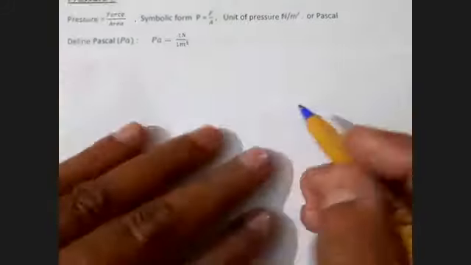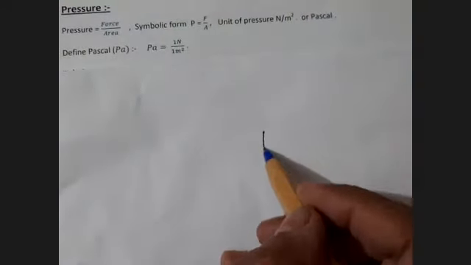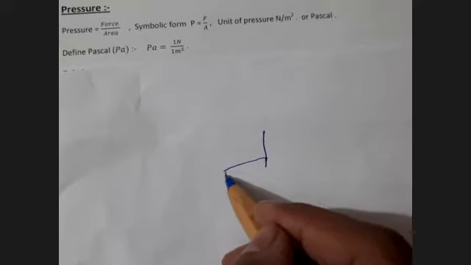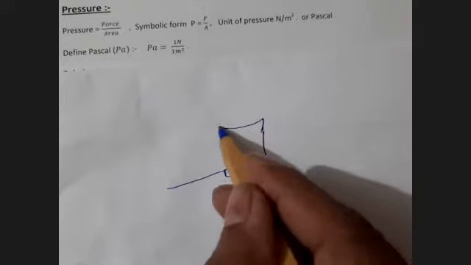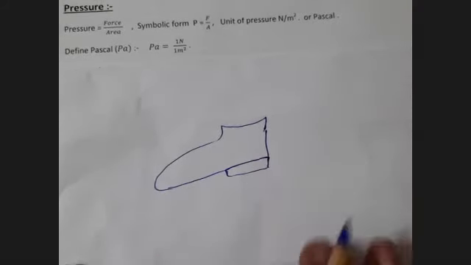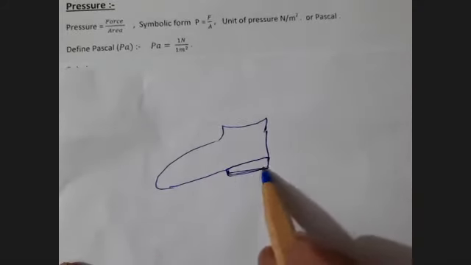For example, now let me give you the example of a heel like this. This is a boot, and under this is a heel.